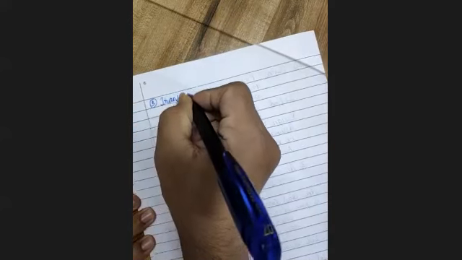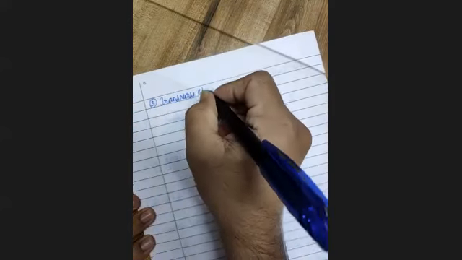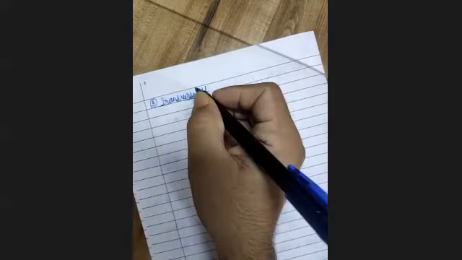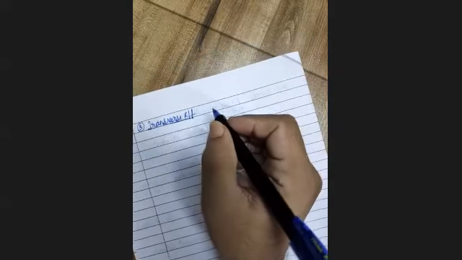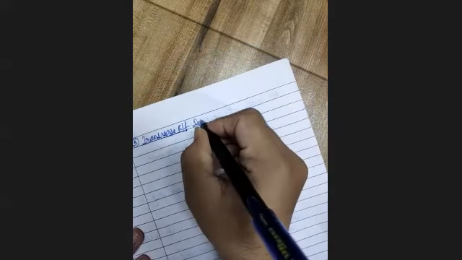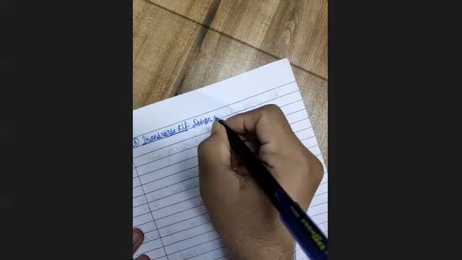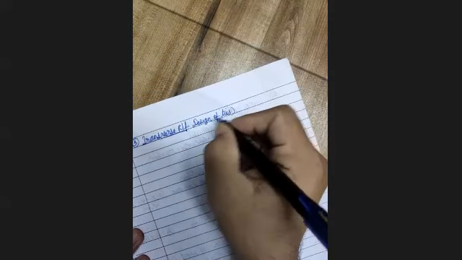So now we will find out the transverse reinforcement. That is nothing but design of ties. So first is the diameter.